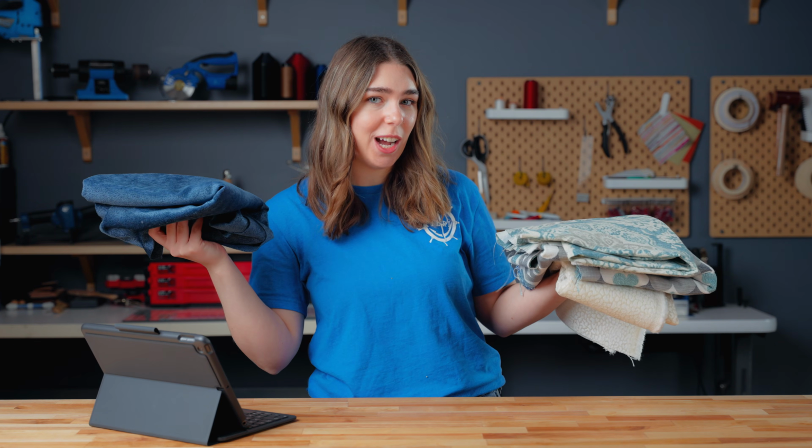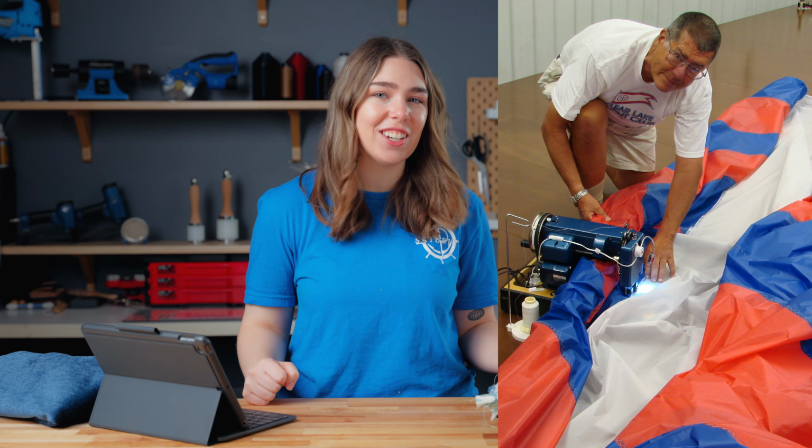Are you tired of guessing how much fabric you need for your sewing projects? Look no further. The Sailrite Fabric Calculator, designed and coded by Jim Grant himself, is here to save the day.